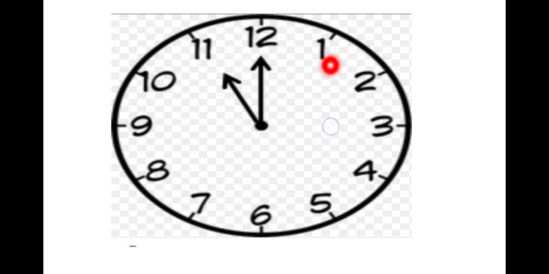It will take only 5 minutes. Understand? So once more I am saying, the hour hand takes 1 hour to go from one number to the other number, and the minute hand moves faster. It takes 5 minutes to go from one number to the next.